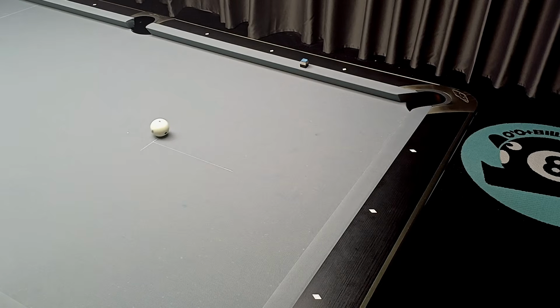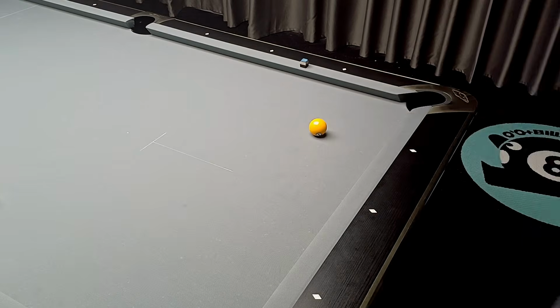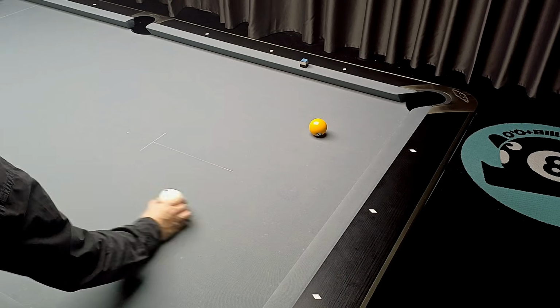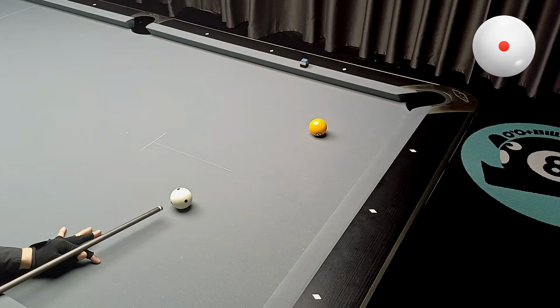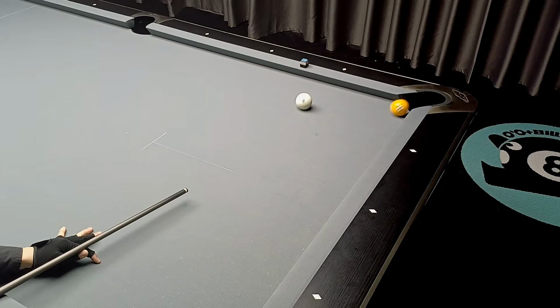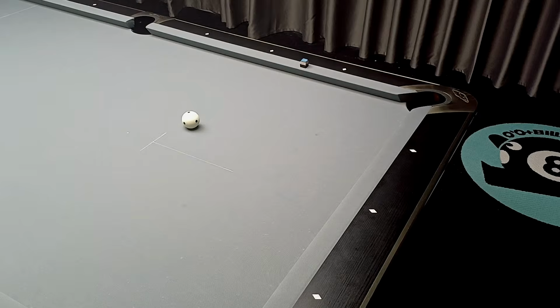With a natural forward roll hit of the cue ball, you're not manipulating the direction of the cue ball. However, with speed control, you can determine where the cue ball should stop. This is easier said than done, but it is one of the techniques that should be mastered. Natural roll is the easiest way to determine the path of the cue ball after contact with the object ball, so it should be used as much as possible.